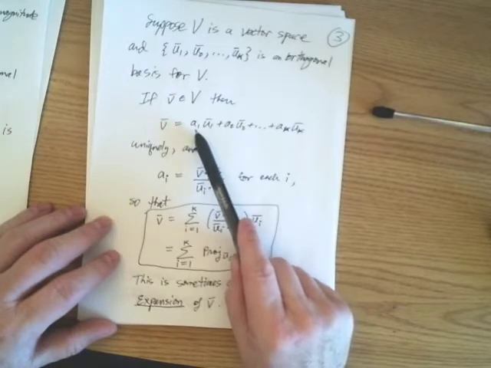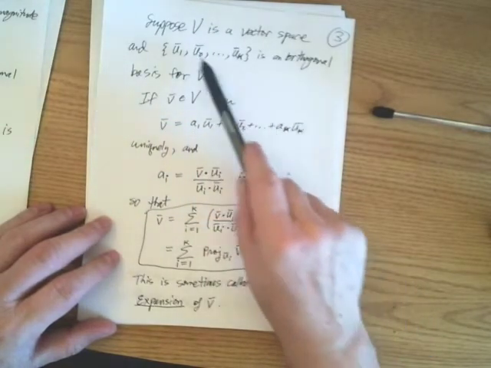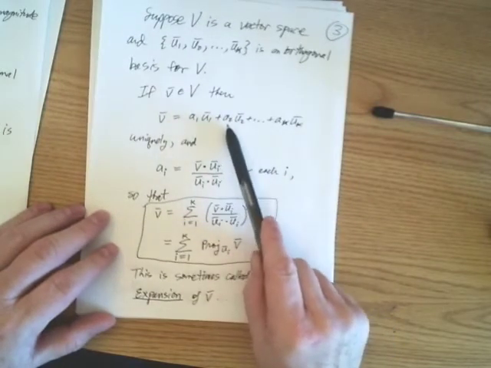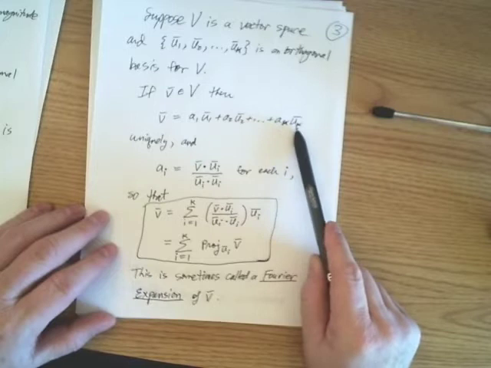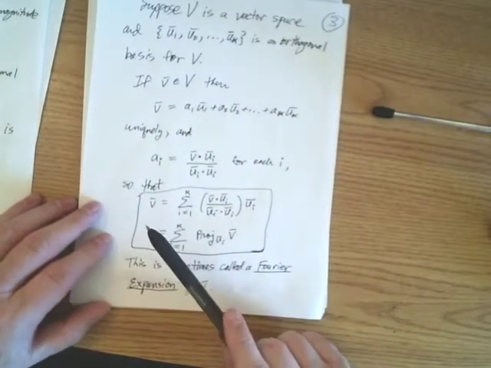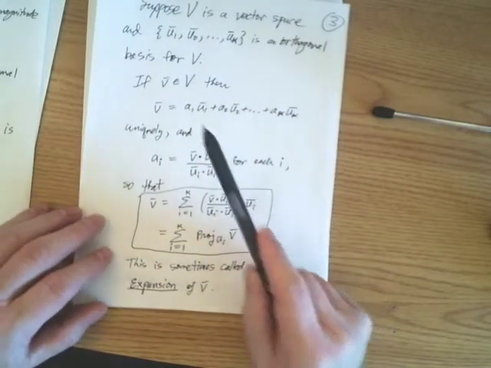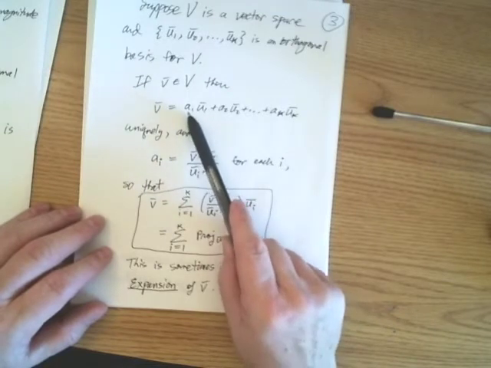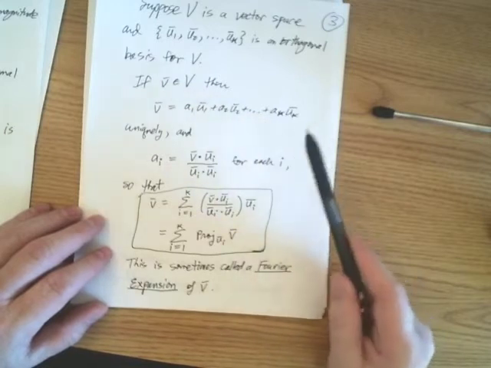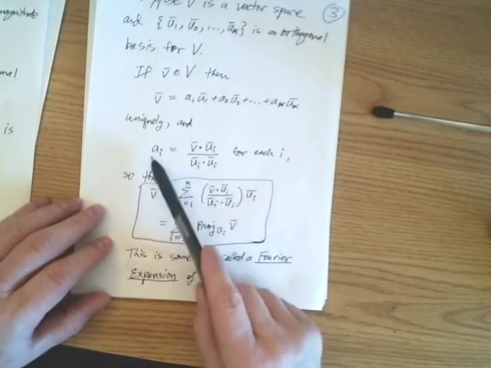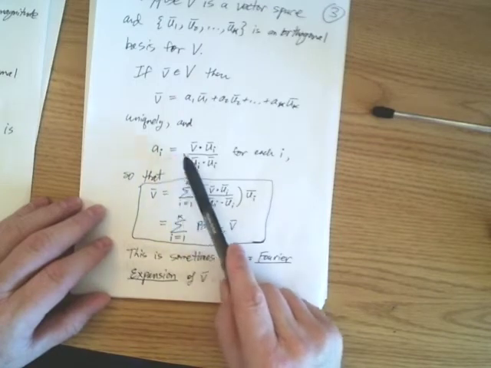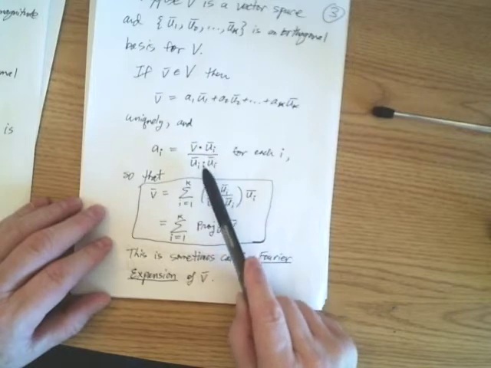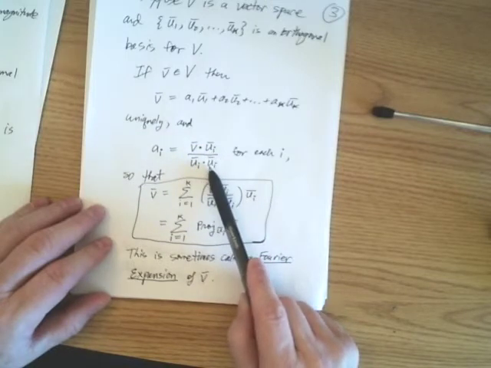A unique expression as a linear combination of vectors from this set here. Okay, so that's clear: a1, u1, a2, u2, and so on, down to ak, uk. So that's unique. And I can actually compute the value of each of these a's, those scalars, in the following way, I claim. Here's the idea. I claim a sub i is v, whatever this vector is, dotted with u sub i, divided by u sub i dotted with u sub i.